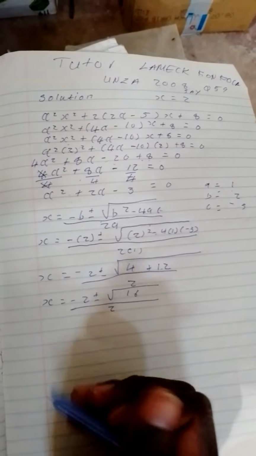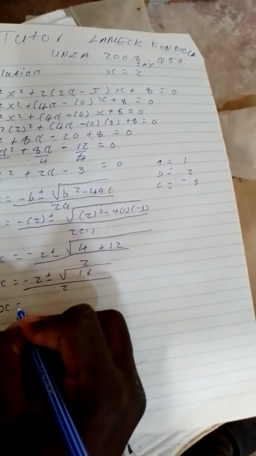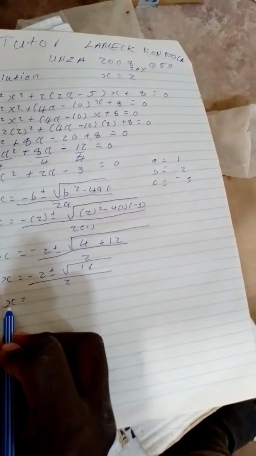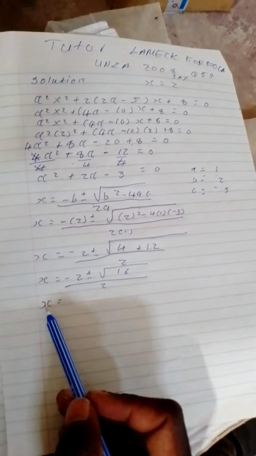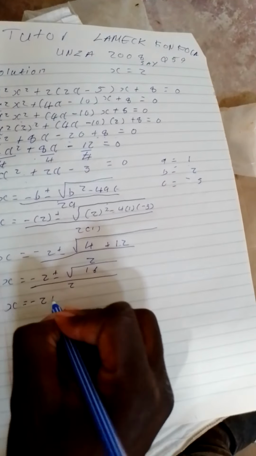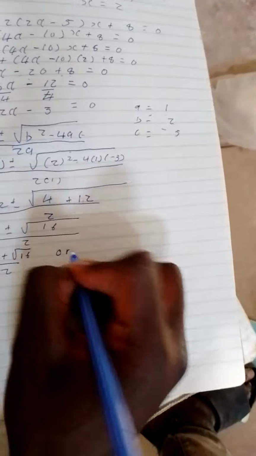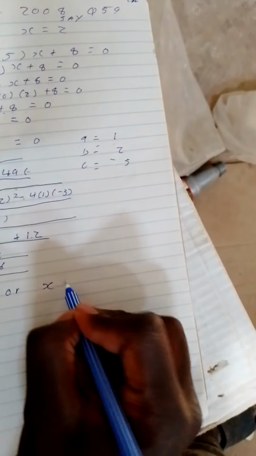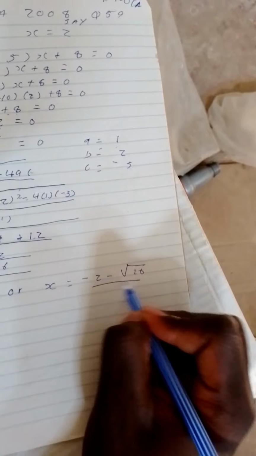So you've been told to find the possible values of alpha. So our answer should be two values. We are going to equate like this. So x is equal to, or you can use alpha here, but so that you don't get confused, we'll just use x. So negative 2 plus the square root of 16, over 2, or x is equal to negative 2 minus the square root of 16, over 2.